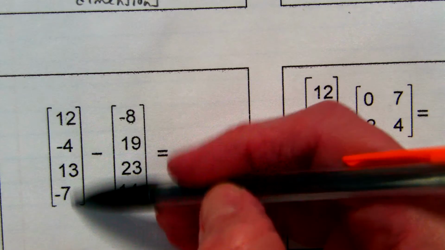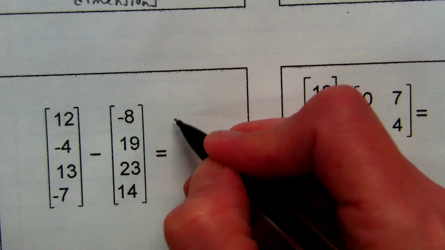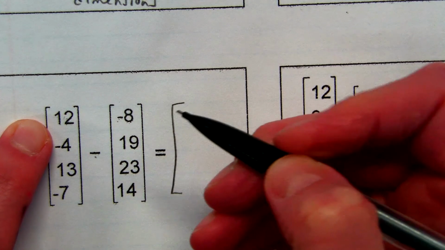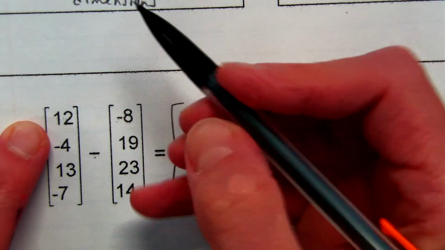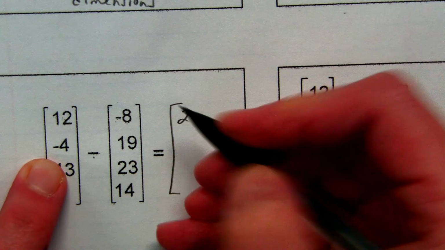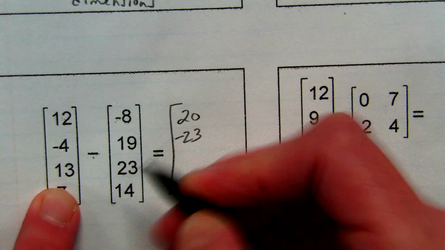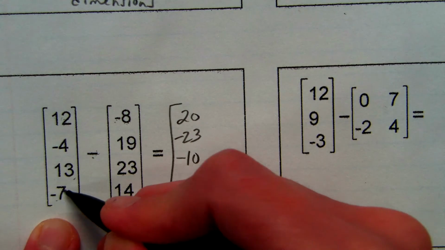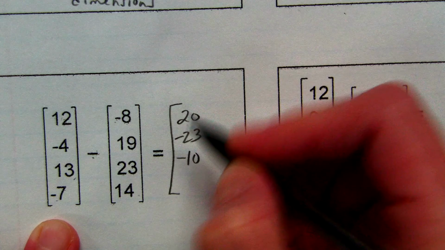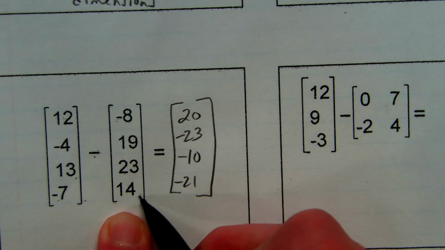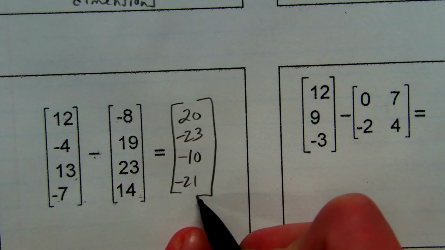So a couple more. On this one, we have a couple column matrices. Same thing. We're going to subtract. So I have 12 minus negative 8. It would be 20. Good job. Negative 4 minus 19. Good. 13 minus 23. Negative 10. Good. And negative 7 minus 14 is negative 21. So make sure this is a 4 by 1. This is a 4 by 1. The answer is 4 by 1.